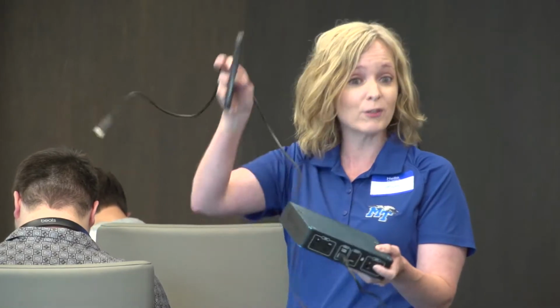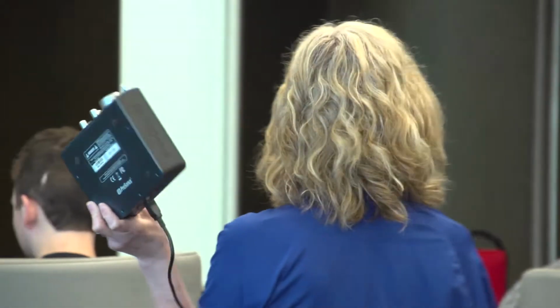What's cool is, if you fire up GarageBand and you have this plugged into your computer, it will recognize it in the preferences as an audio interface, and you can hit the ground running. So you plug your mic in here, you plug your keyboard in here, you plug your guitar in here, and then it works directly with your software.